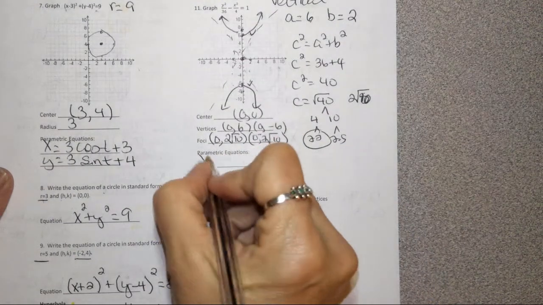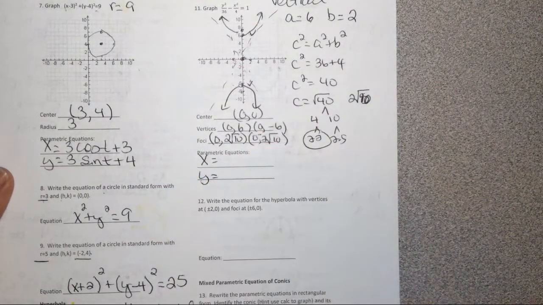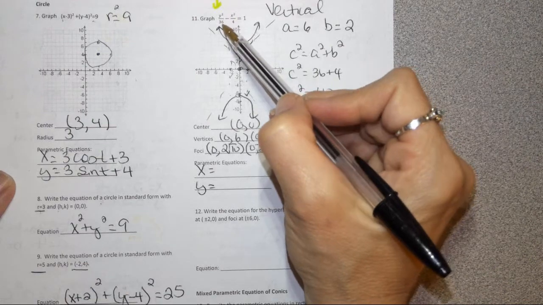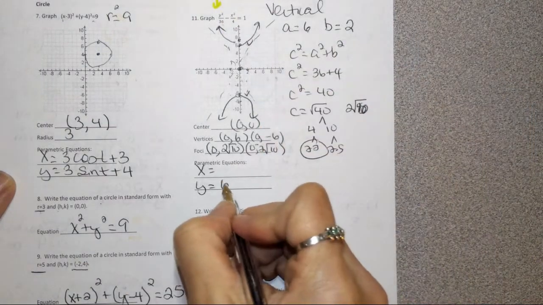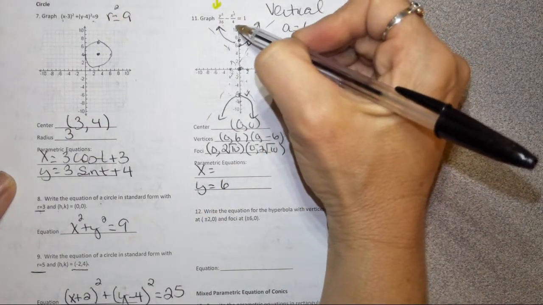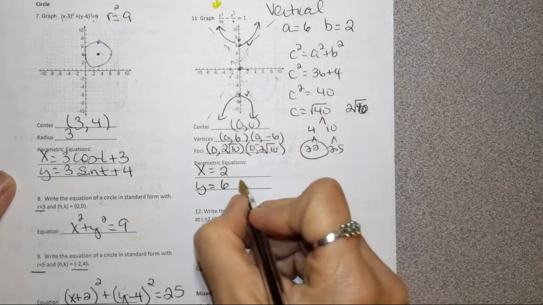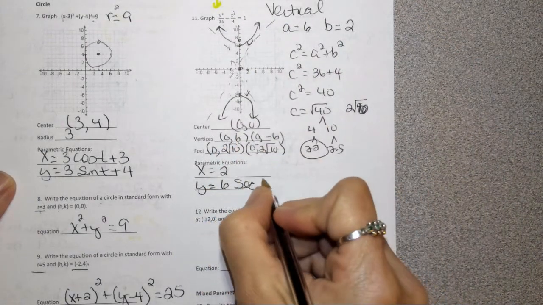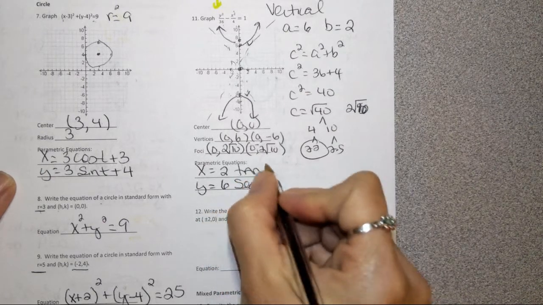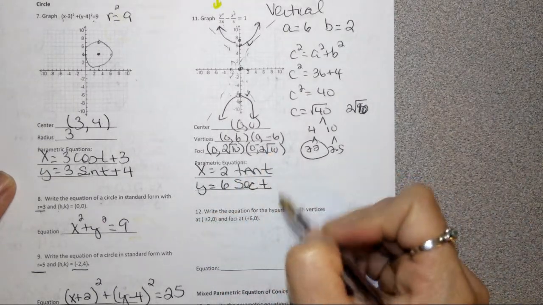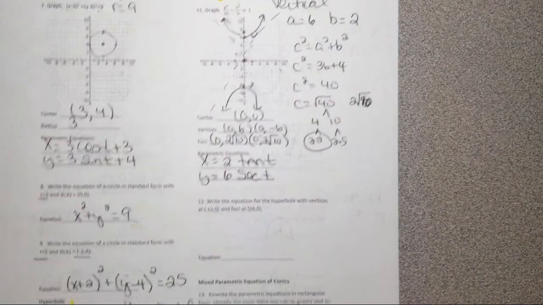So for the parametrics, again, we're going to have an x equals and a y equals. Below the y, I see a 36, so y gets 6. Below the x, I see a 4, so x gets 2. Because it's vertical, the y gets the secant word, and x gets tangent. I'm at 0, 0, so I don't need to write anything.